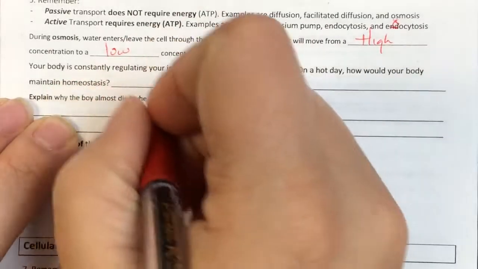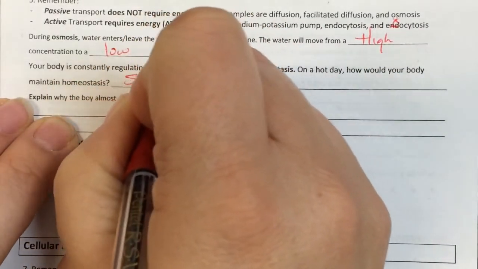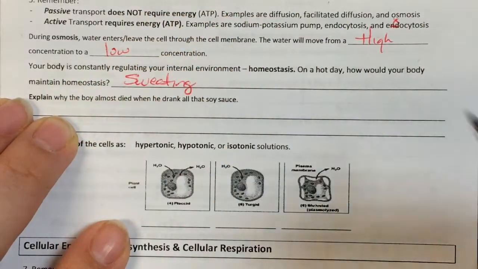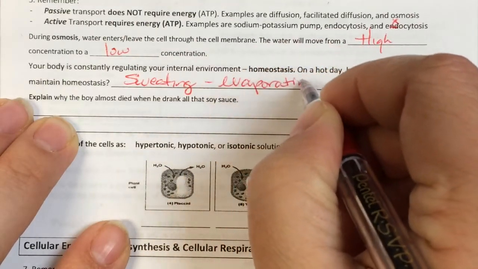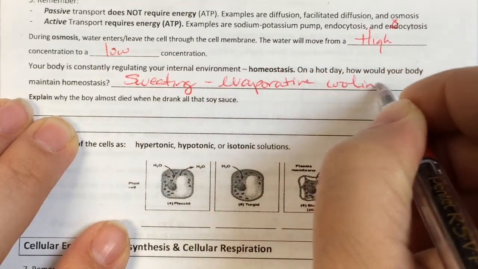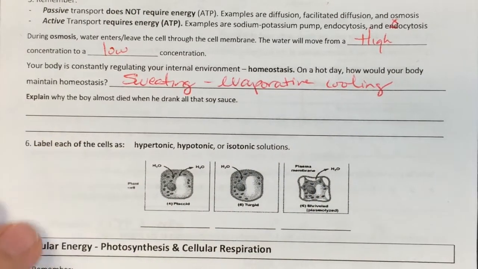I'm sweating. Sweating allows for evaporative cooling. As that sweat evaporates off your body, it drops your temperature.